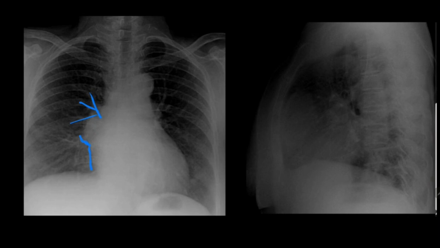Then we have to see the cardiophrenic angle. The lesion is a little above that level, so that is also not involved. Then we have to see the heart borders. The left heart border is clearly seen here, well demarcated. But the right heart border at this point is not well demarcated. So it is obliterating the right heart border. So we have seen that when the heart border silhouette is lost, it is an anterior mediastinal mass.